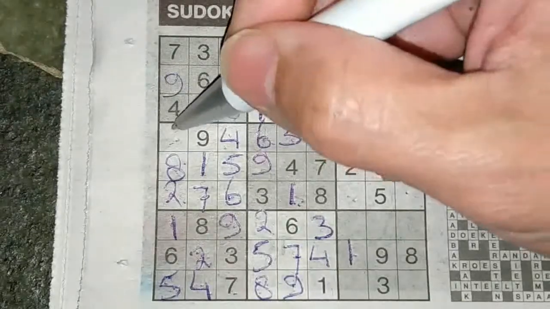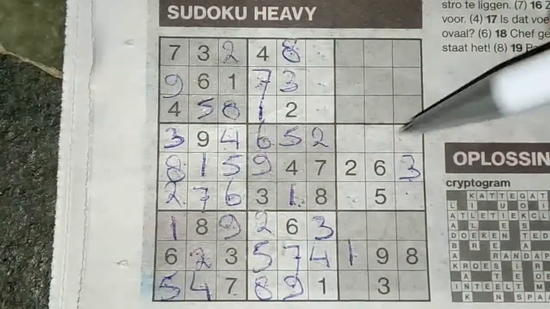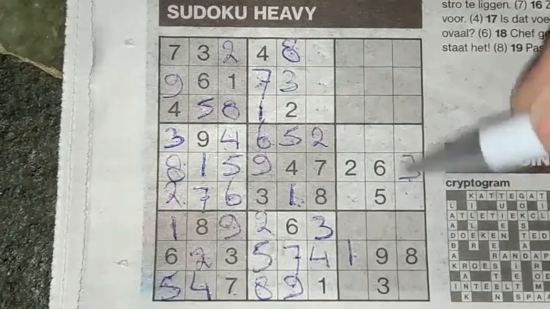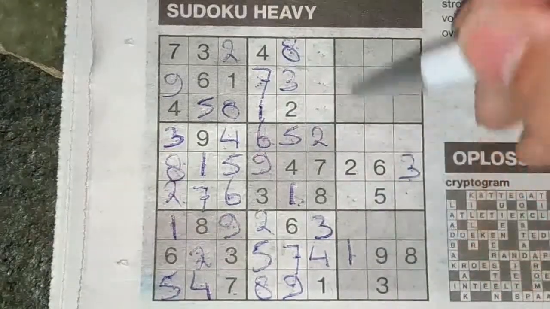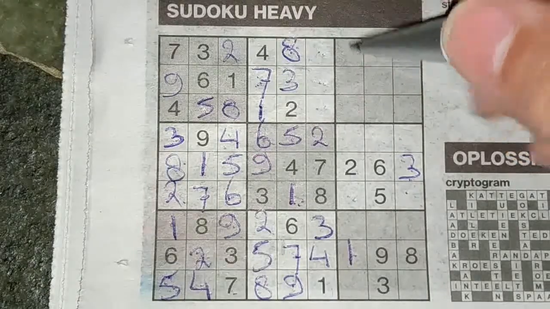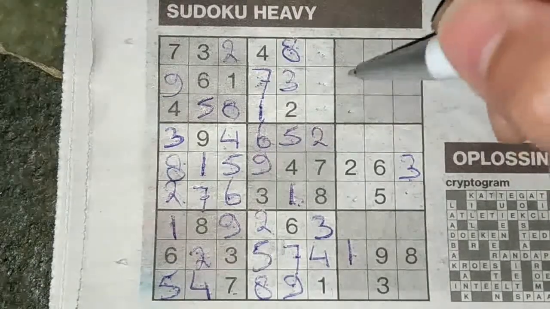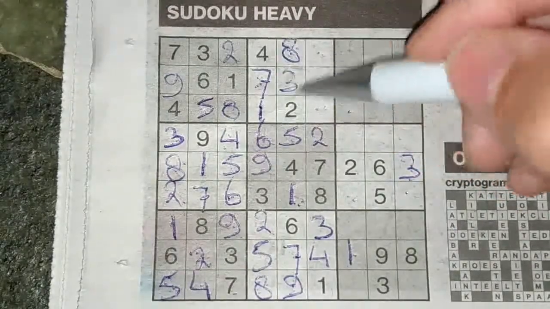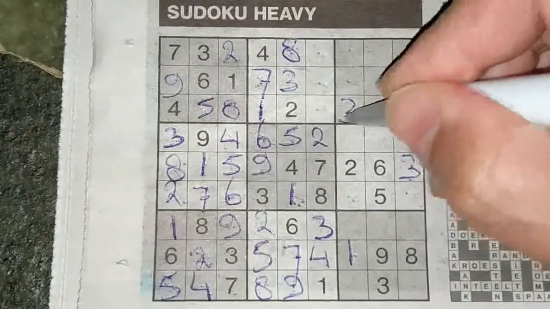Here I know, remember the number 3 is left. Then the 3 in the last column, 3 in the column next. So in this column, one of the places for 3 is here, here, or there, but I see here 3, so no 3 there. I see here 3, so no 3 there. Only place for 3 must be here.